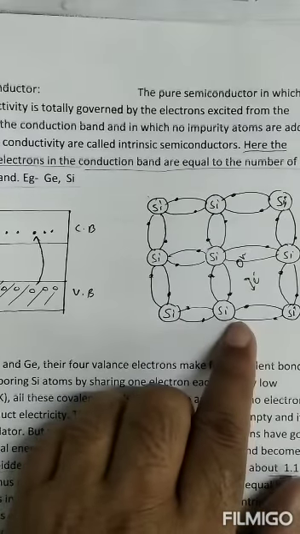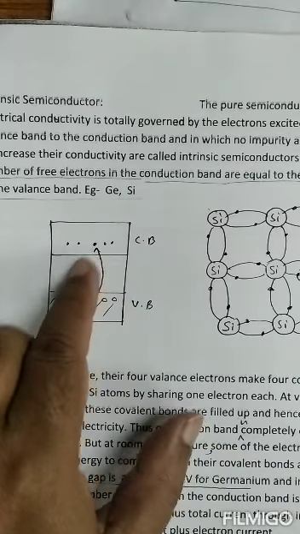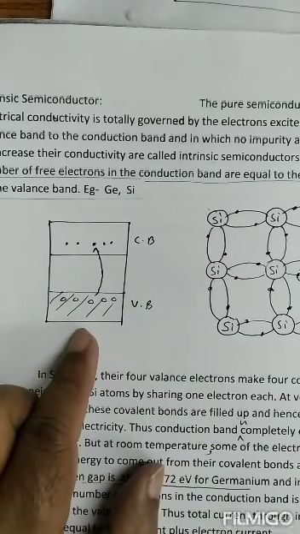Therefore, not a single electron is free. Therefore, the conduction band is empty and the valence band is completely filled up.